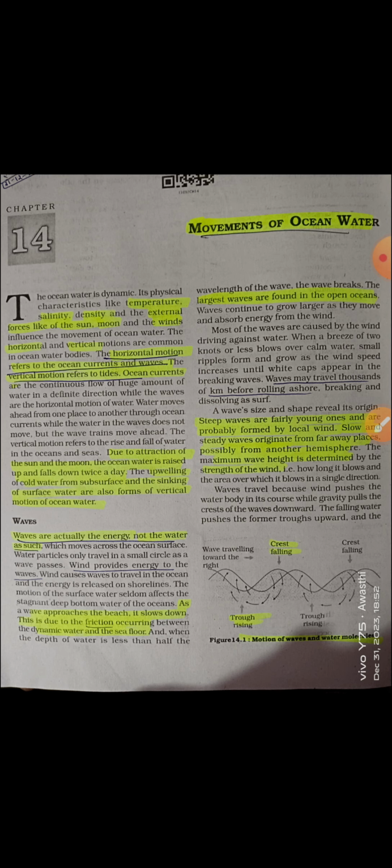Neap tides occur when the sun and the moon are at 90 degrees to each other, so the gravitation of the moon and sun does not work in the same direction and the bulge is very low. This also happens twice a month.